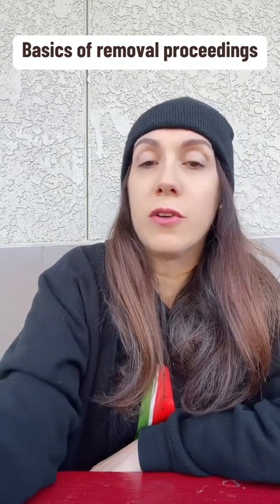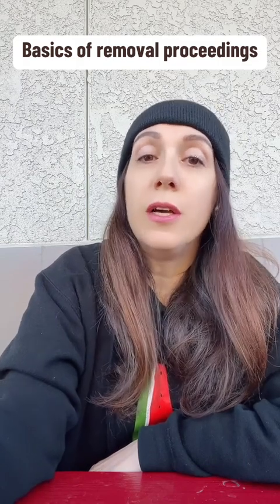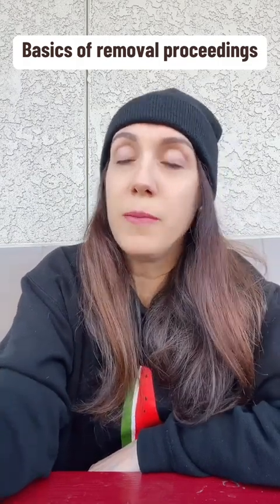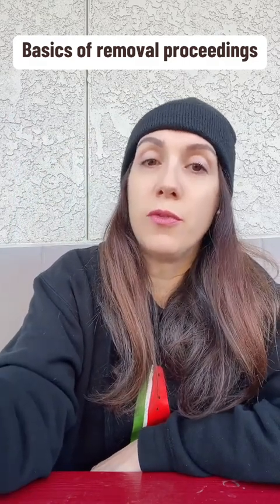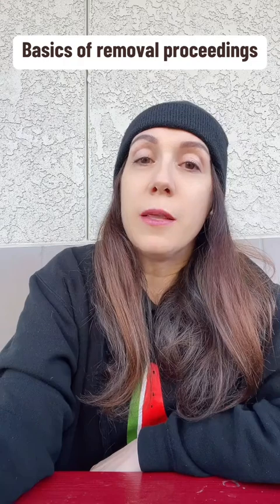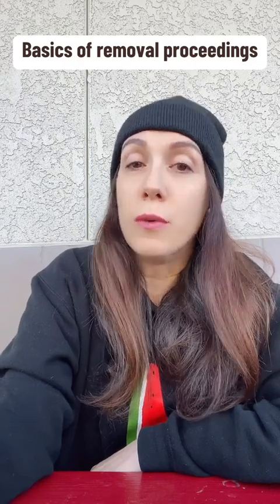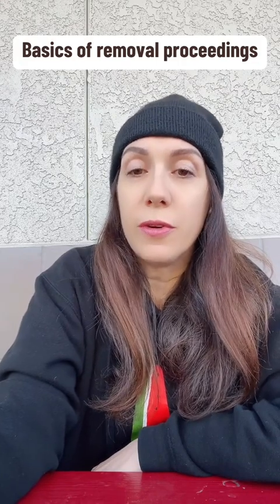The first allegation is always you are not a native and citizen of the United States. Number 2 is you are a native and citizen of X country. And the rest of the reasons why immigration thinks that you are removable. Then after that, you're going to see a charge of removal, the basis in the law of why you are removable. So that will always start with INA 212 or INA 237.